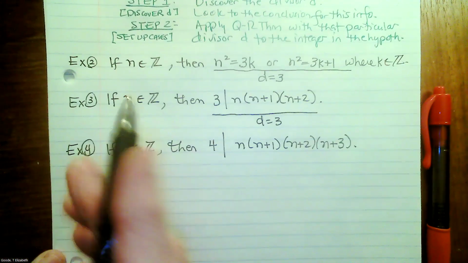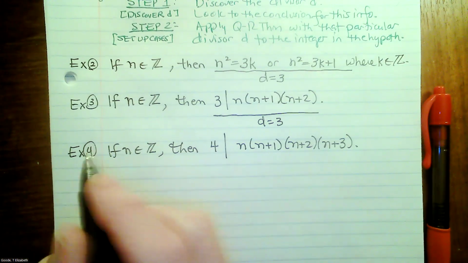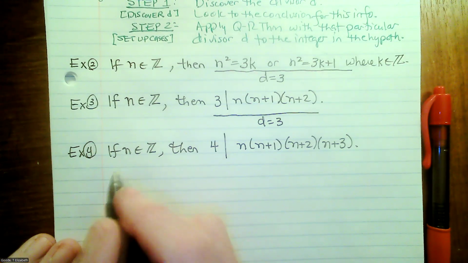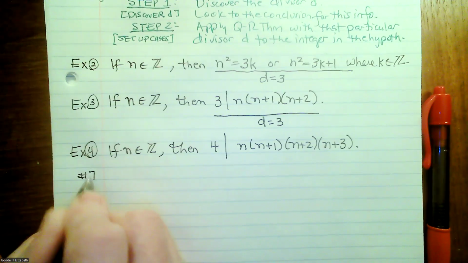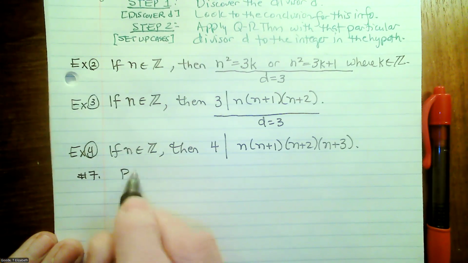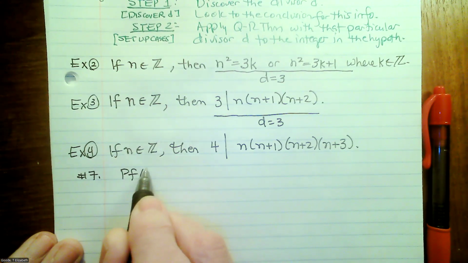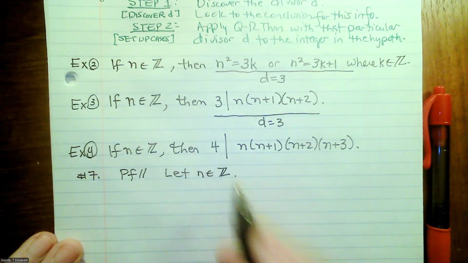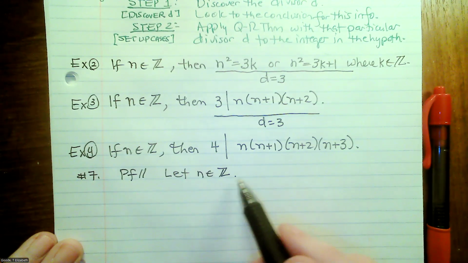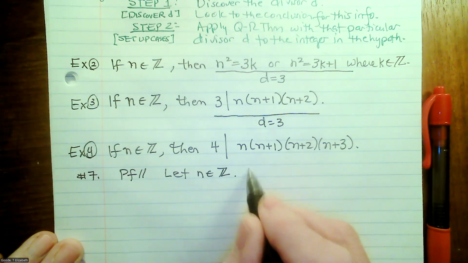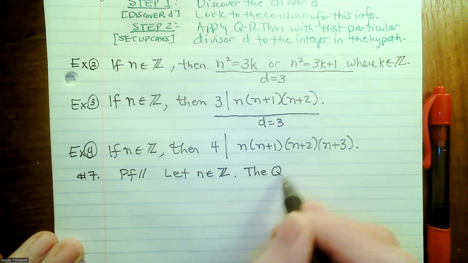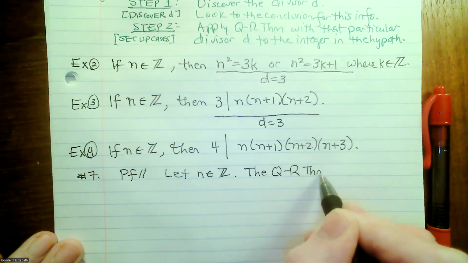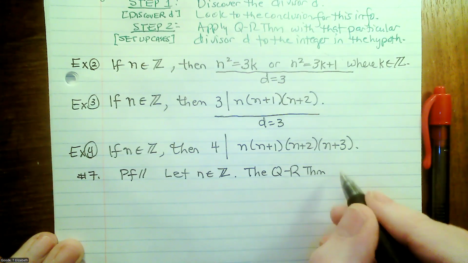So if we go back to number 7, the solution is online, but just to remind you, if we're going to set up the proof by cases, give yourself the integer N, and then just invoke the QR theorem. We're not proving it, we're just using it.